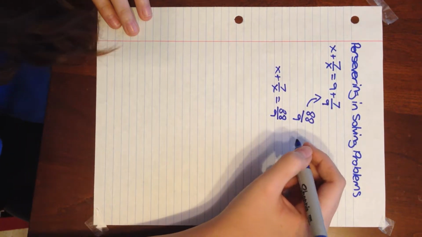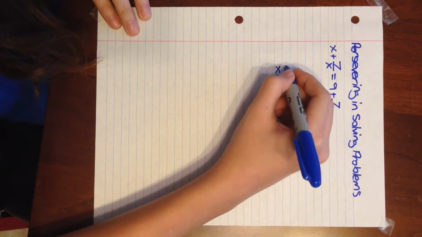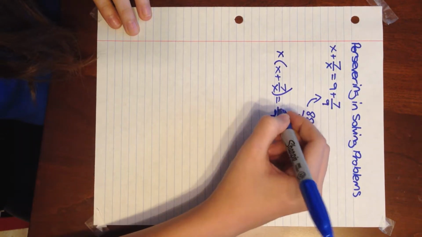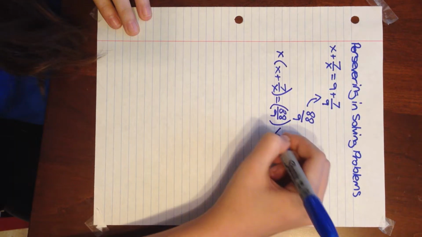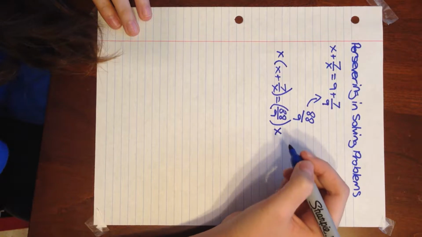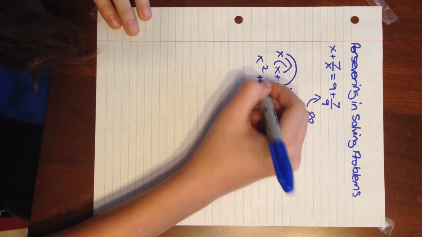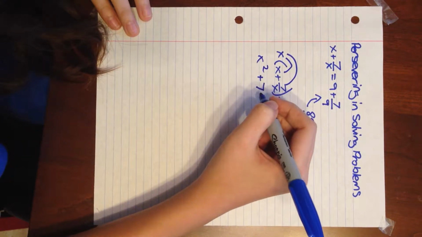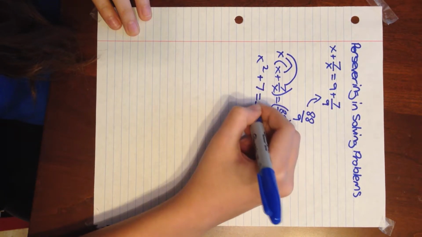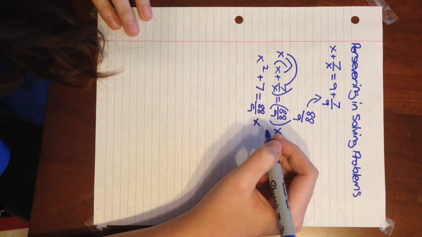Well, I want to get rid of this x in the denominator right over here, so let's multiply both sides by x. Now we have x times x plus 7 over x equals this thing times x. Okay, so now we can use the distributive property to evaluate this further. This one on the left would be x squared plus 7, right? And this one on the right would just be 88 over 9x. Looks like this is involving some quadratics, and wow.